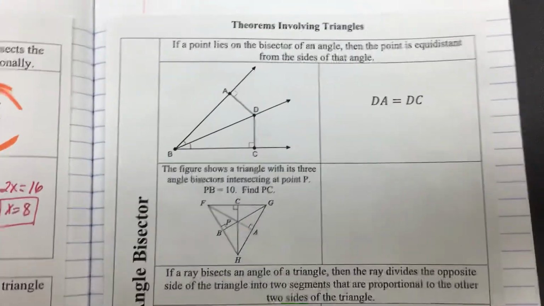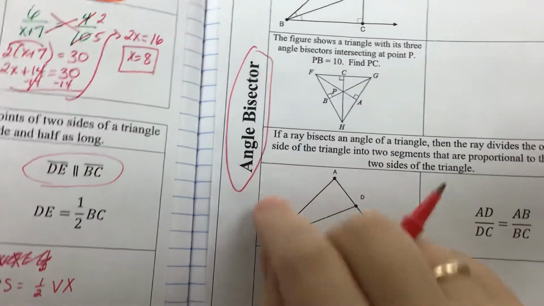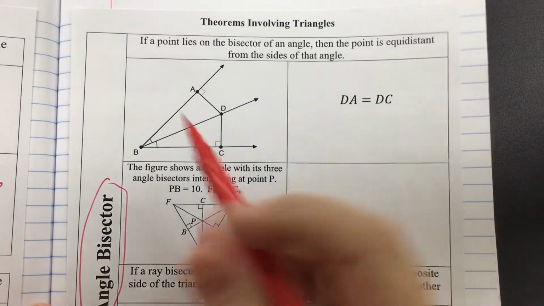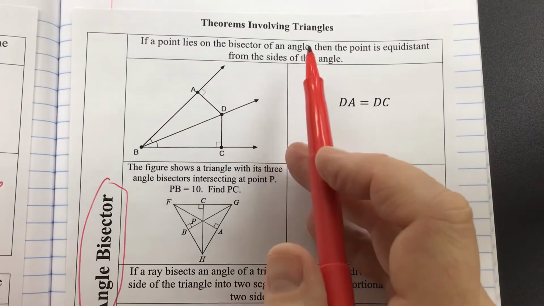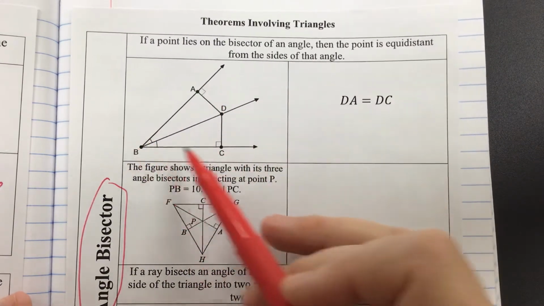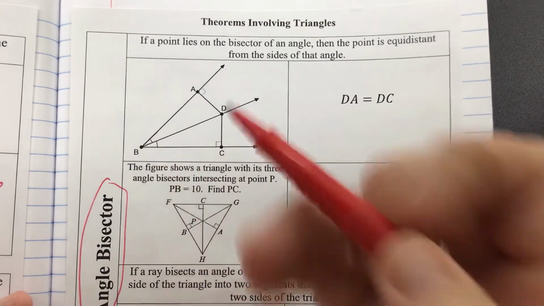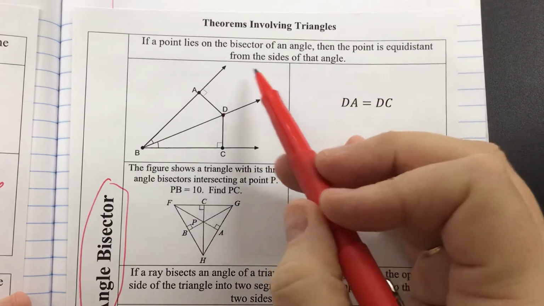Okay, we have two more theorems to talk about. Both of these theorems involve angle bisectors. So let's take a look at the top one first. It says if a point lies on the bisector of an angle, so in this picture, ray DB bisects angle ABC. Notice it splits it into two congruent angles. So again, if this point D is on the bisector, then the point is equidistant from the sides.